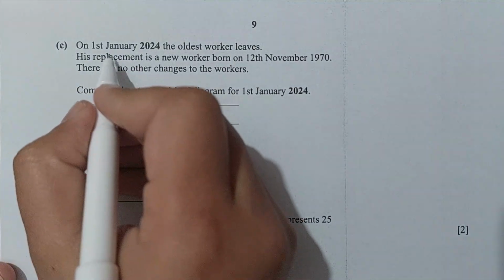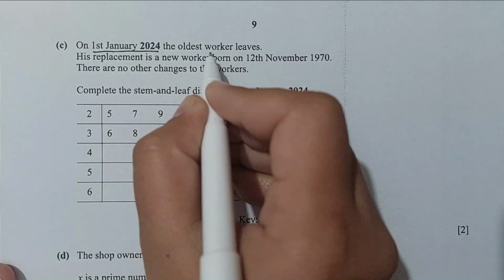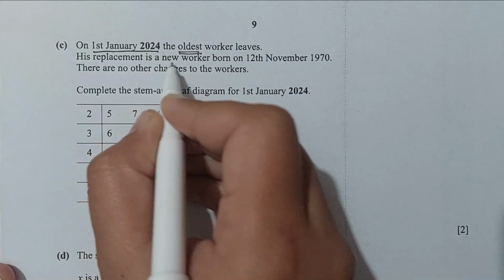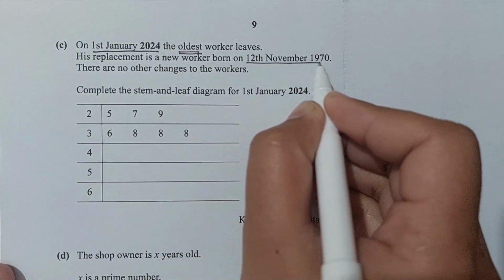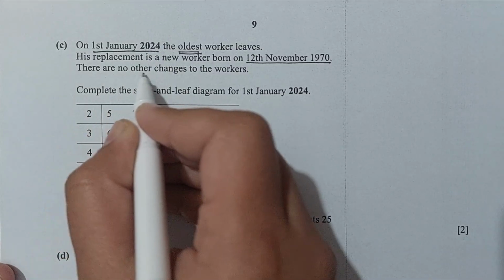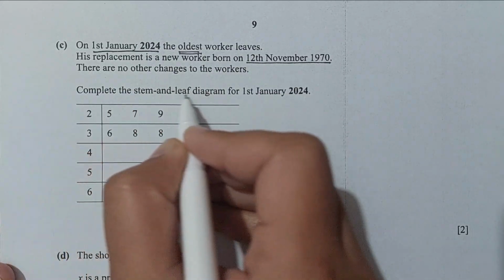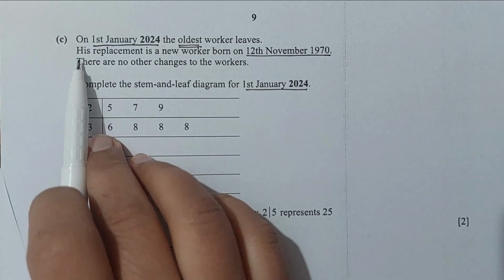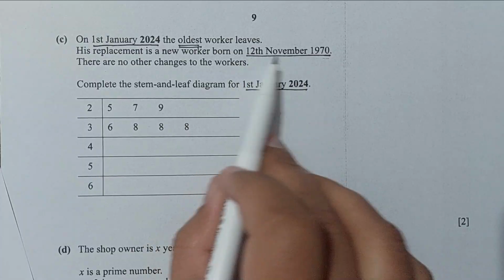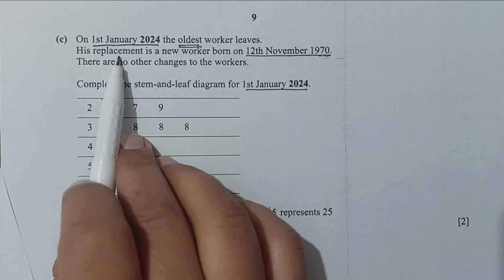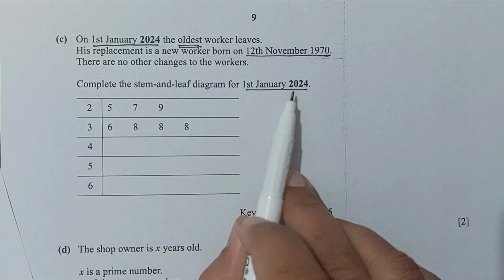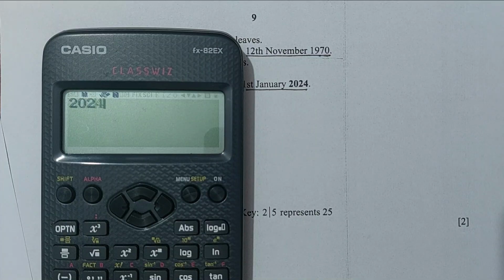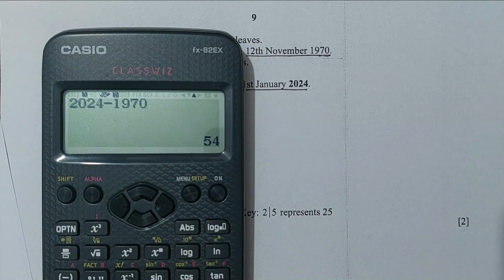Now for part C, on the 1st January 2024, the oldest worker leaves. His replacement is a new worker born on 12th November 1970. There are no other changes to the workers. Complete the stem and leaf diagram for 1st January 2024. All right, so the main thing in this question is the replacement, the new worker. Between 2024 and 1970, there are how many years? There are 54 years.